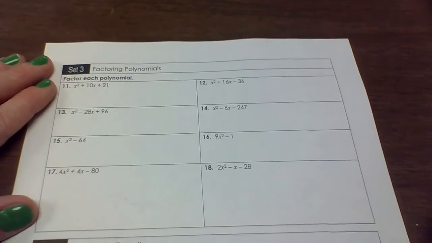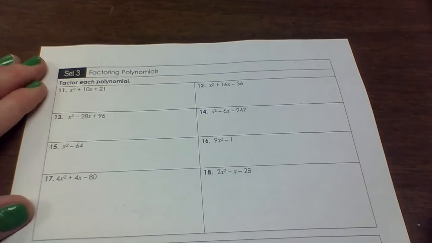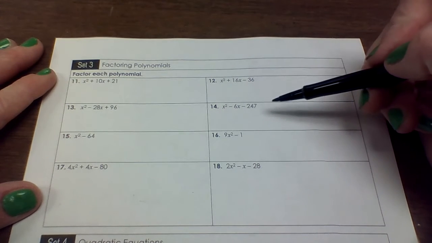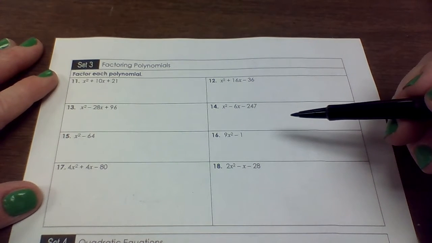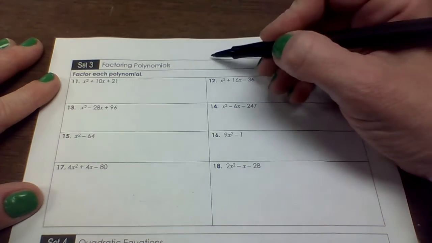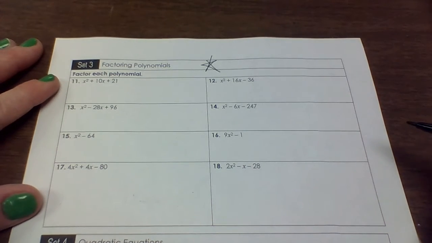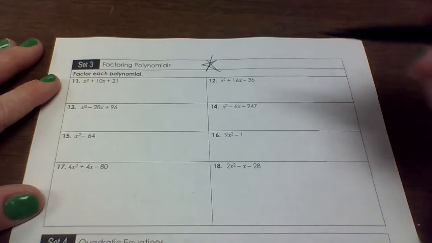Let's go to the back side. I want you to do all of these. So set number 3 is factoring. So these are the trinomials, the binomials that you have to go backwards. This is super duper important. So let's talk about number 11.